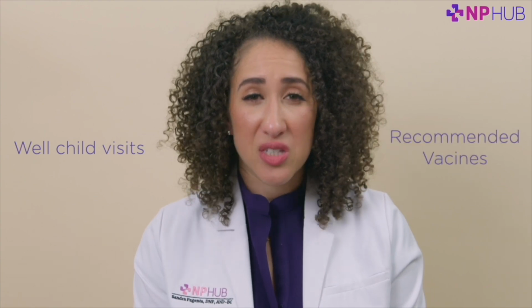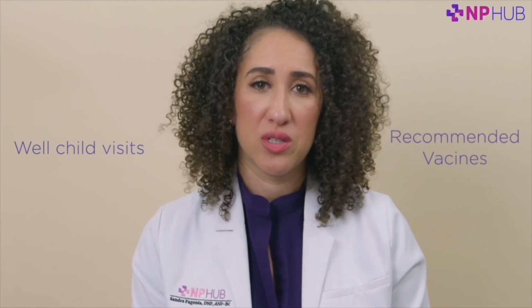Well child visits and recommended vaccinations are essential and help make sure that children stay healthy. When we immunize infants and children, we help promote herd immunity so that other people who have never had the disease, can't get the vaccine, or have a weakened immune system can also be protected.